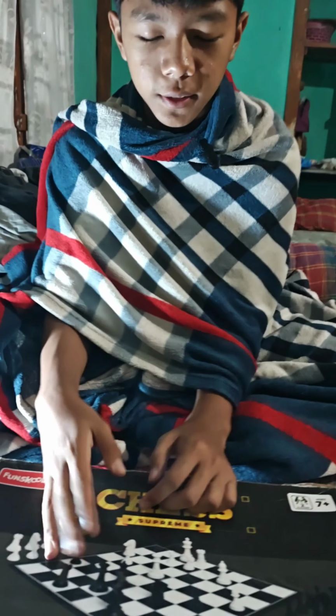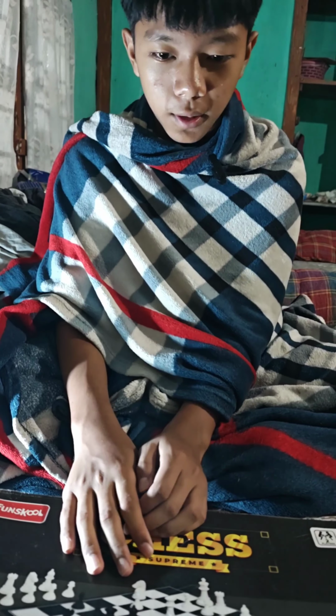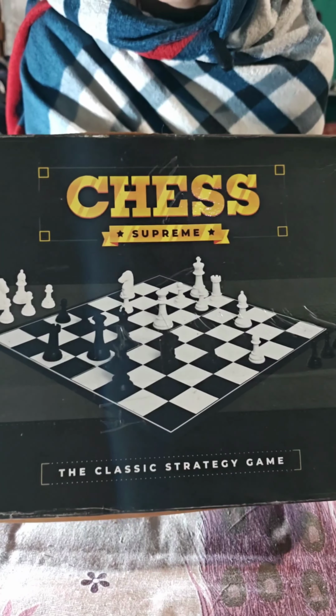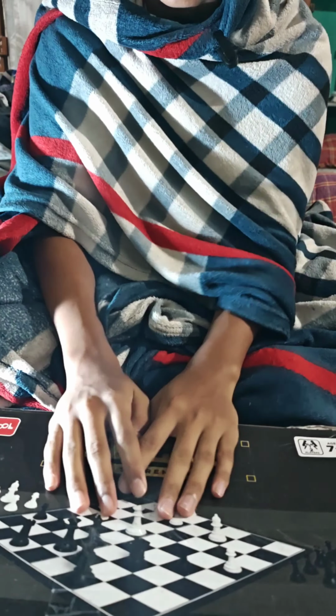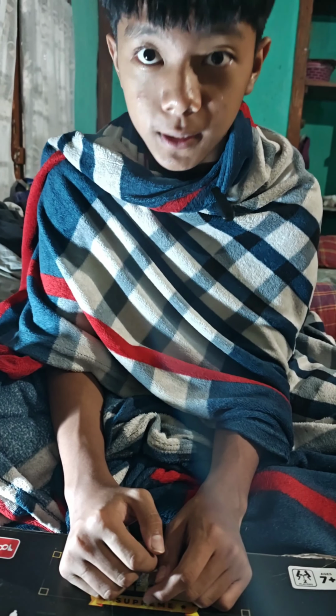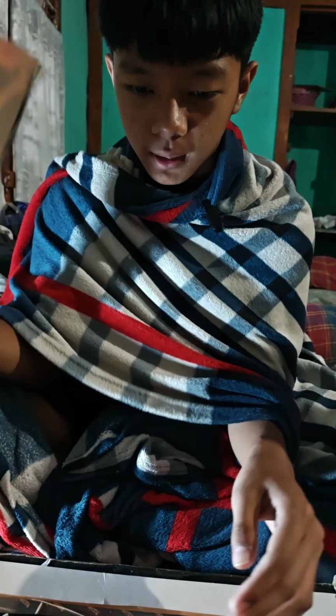Chessboard, as you can see here. Well, hello friends. Today I'm here to practically show you this chessboard and its rules, and also how pieces move around on the board and all the tactics we use. First, let me open it up real quick.